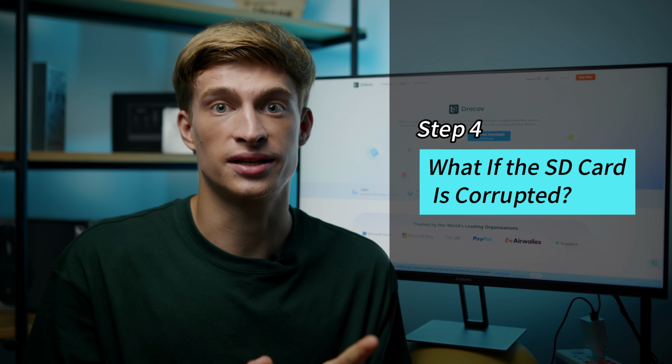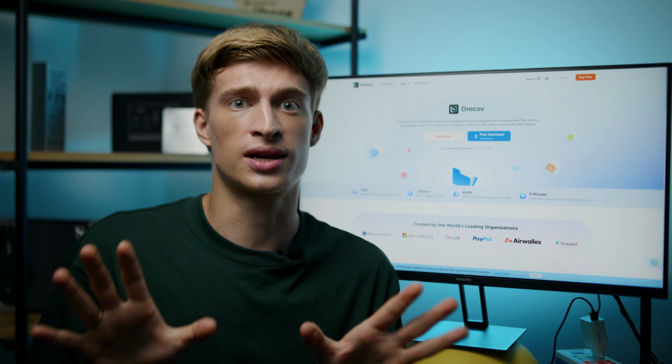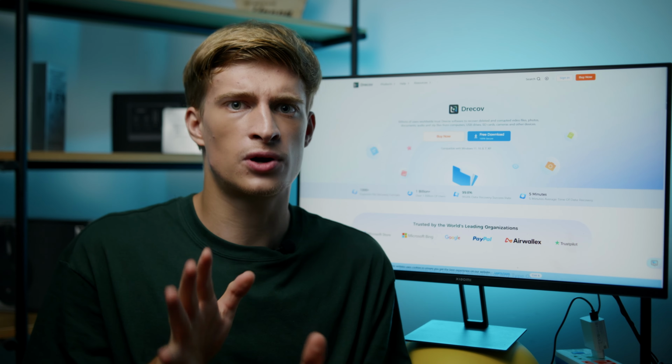Now what if your SD card's straight up corrupted? Like your computer says cannot read this drive or your camera won't recognize it. Don't panic, we've got a few tricks to try. First, try plugging the SD card into a different card reader or a different computer. Sometimes the problem's the reader, not the card.